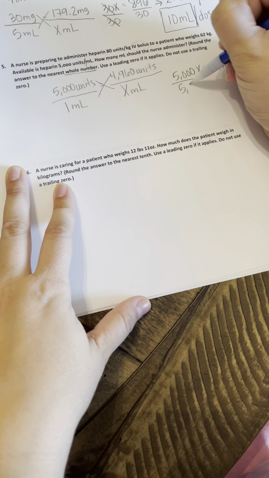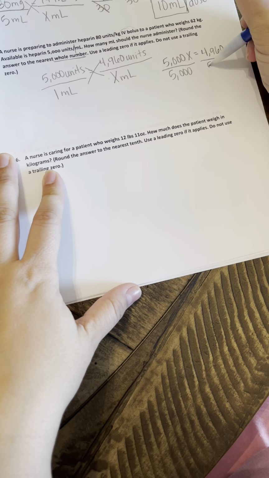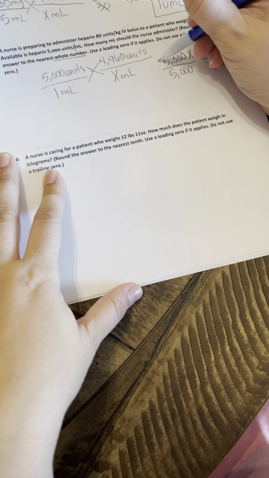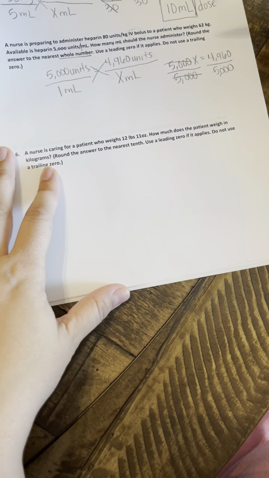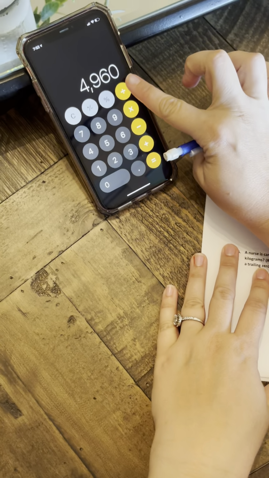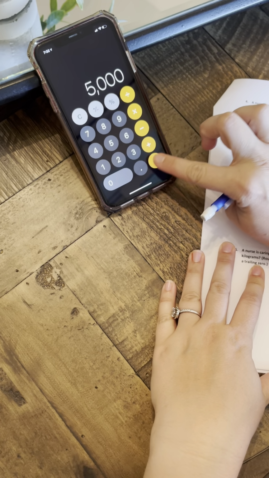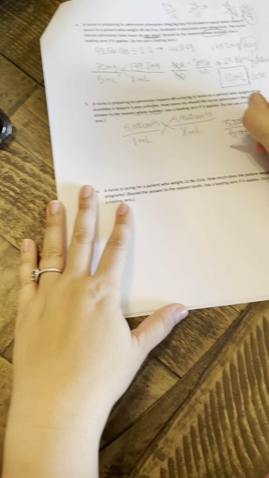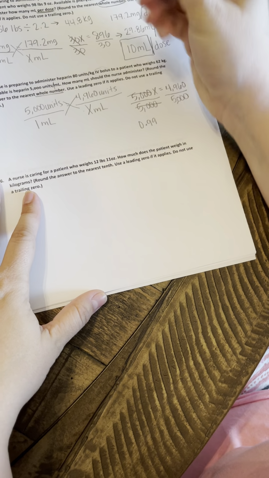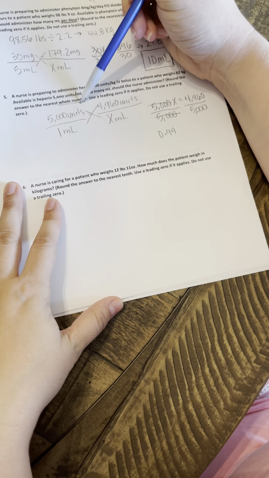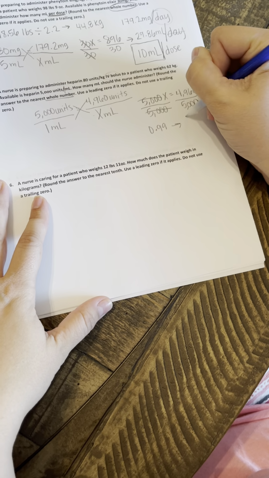Divide each side by 5,000. So we take 4,960, divide by 5,000, 0.99. It wants us to go to the nearest whole number, so that's 1. So we're gonna give 1 ml.